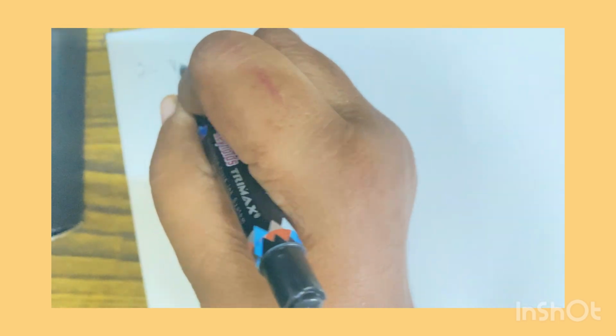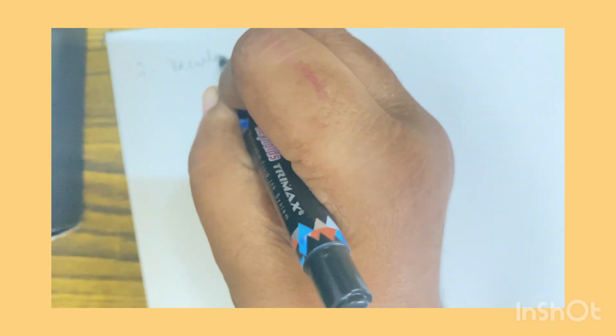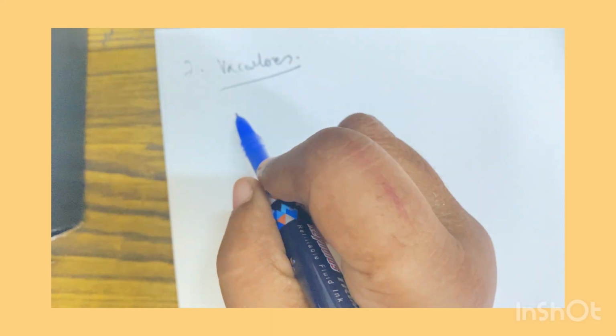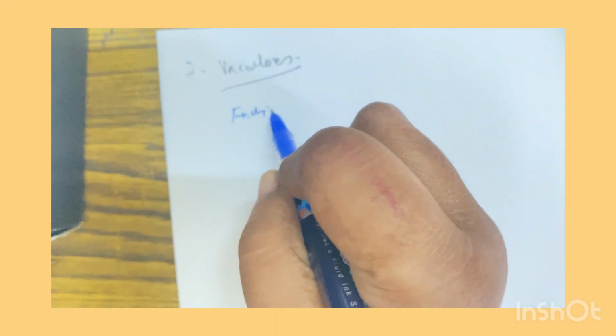Okay, so this is our mitochondria. So we will move on to the next organelle, which is your vacuoles. So we have seen the 6 organelles, the 7th one, vacuoles. What are vacuoles? What is its function? Function, you can say it is the function of vacuole.